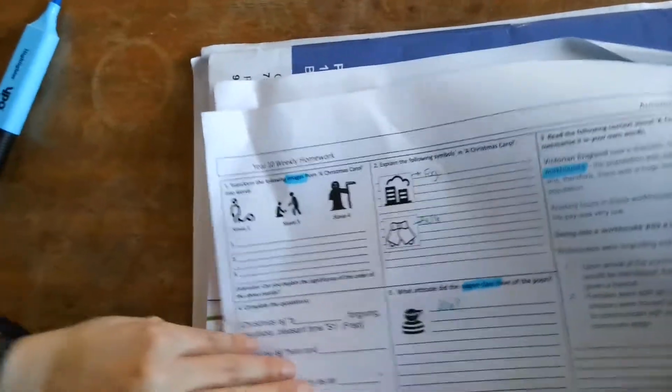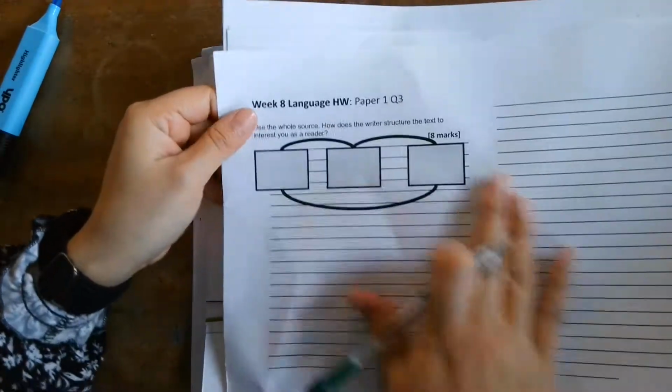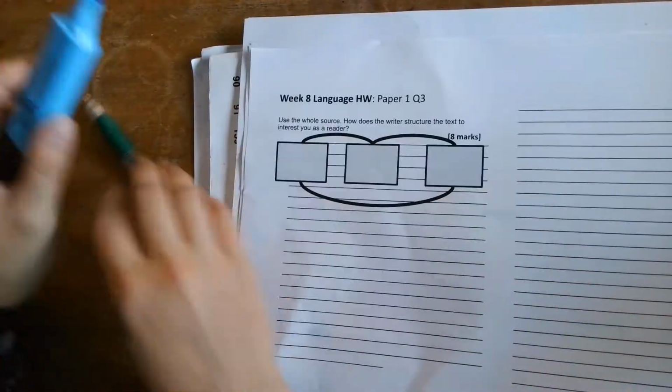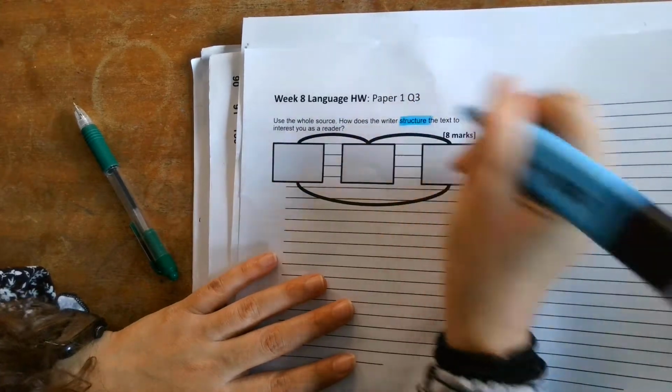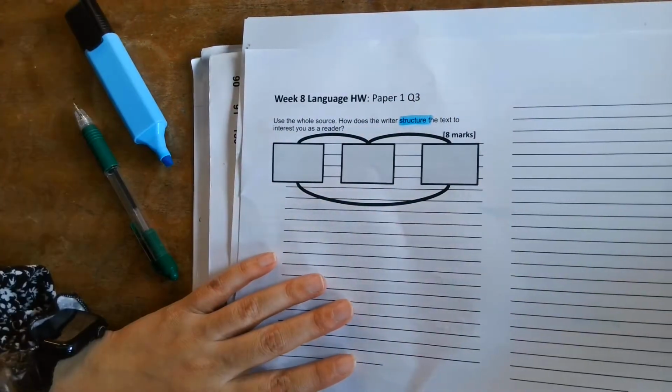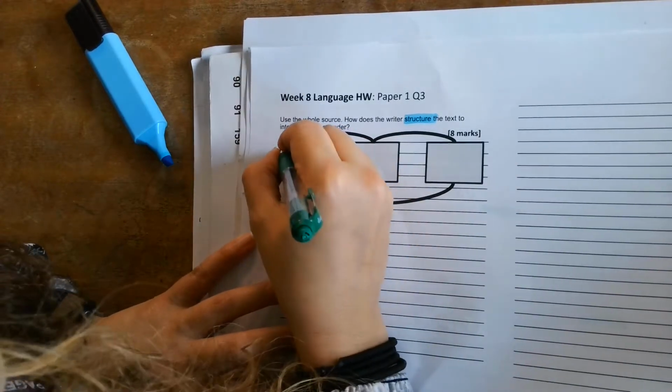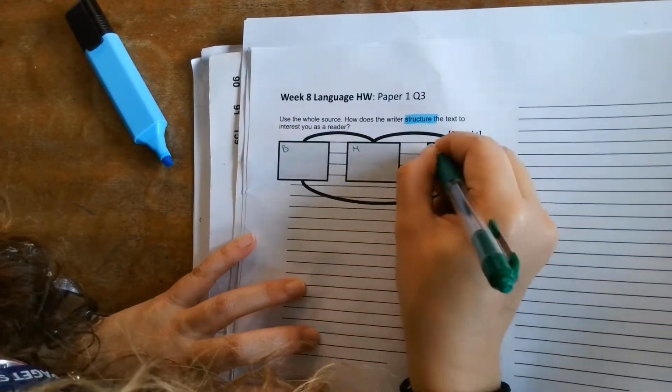Got to do a paper 1, question 3. Okay, so that is your extended bit. Now it says, use the whole of the source. How does the writer structure the text to interest you as a reader? Now remember that these boxes are to emphasize that this is the beginning, the middle, and the end.